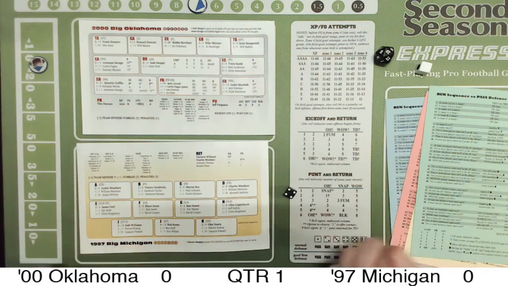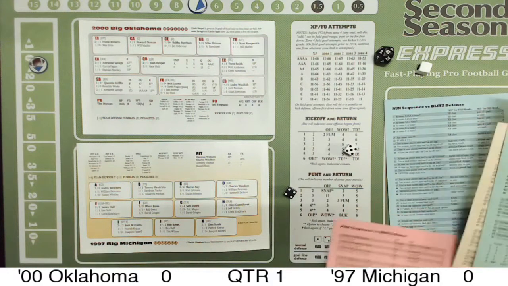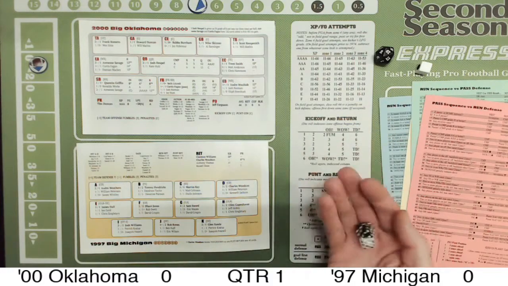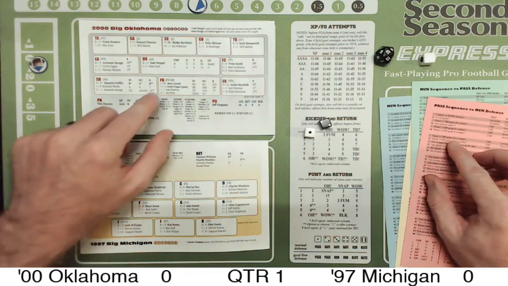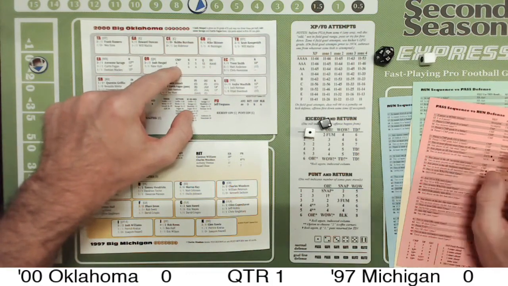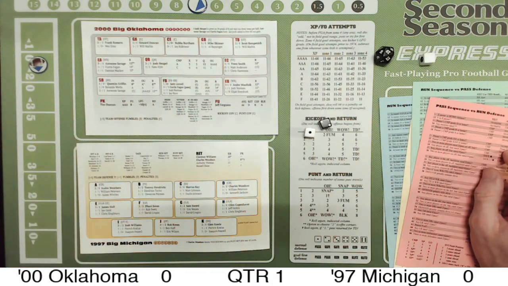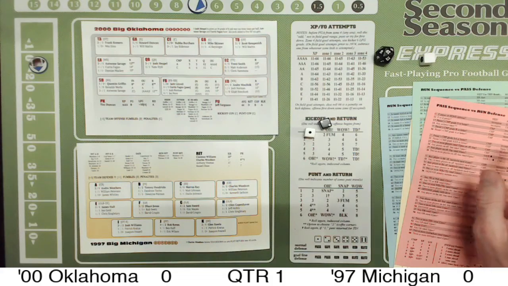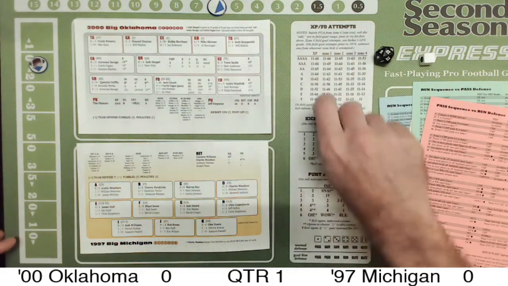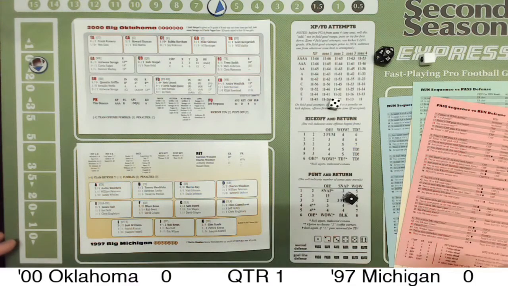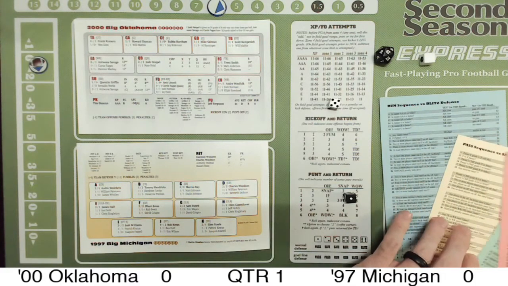Oklahoma's next possession, they're going to go pass against a run. 21 is a passer's completion grade AA or better. Josh Heupel is an A, so no, that is incomplete with an exclamation point, but nobody is exclamation, so that's going to stand incomplete. That has a triangle symbol, so that stays. That was on 1st or 2nd down. Oklahoma going run against pass.